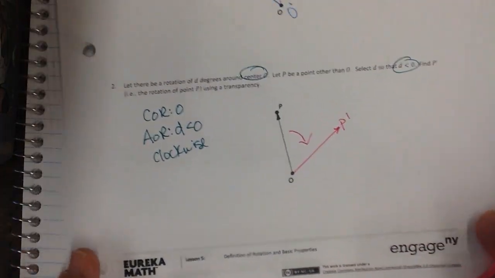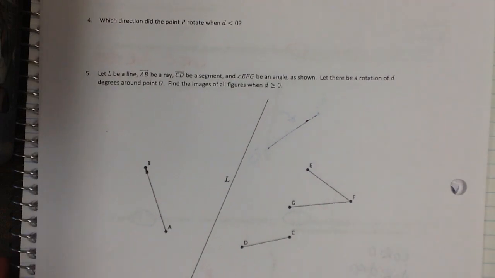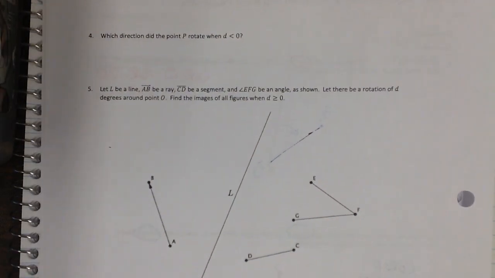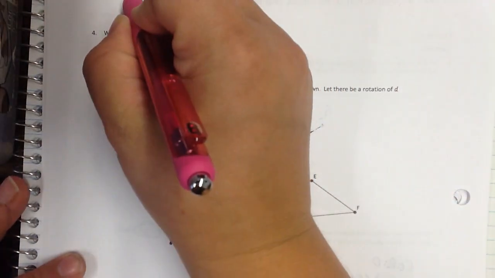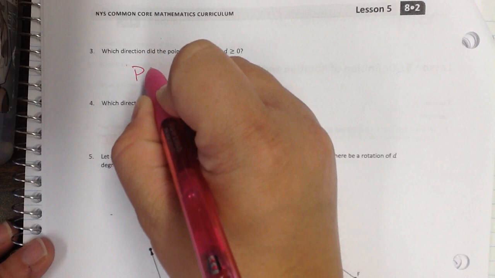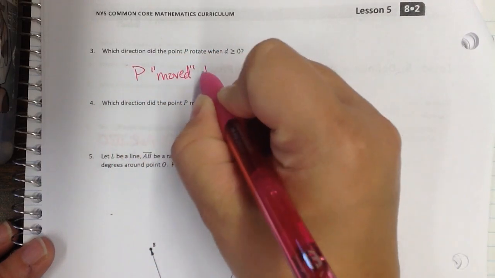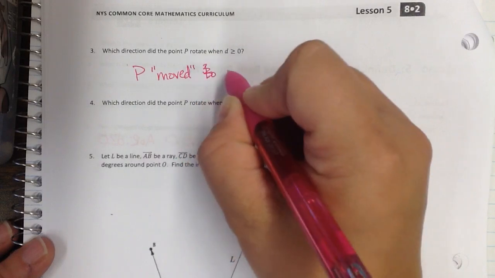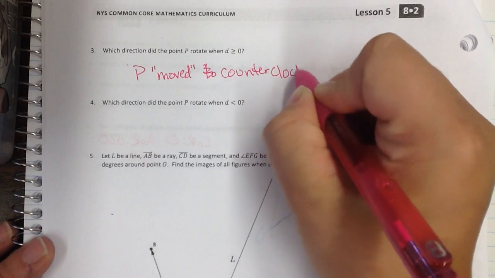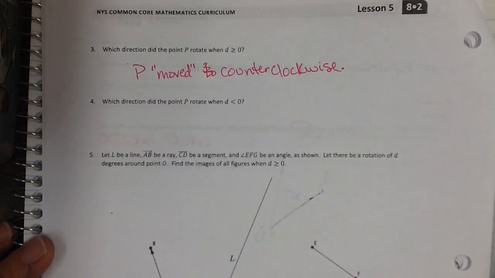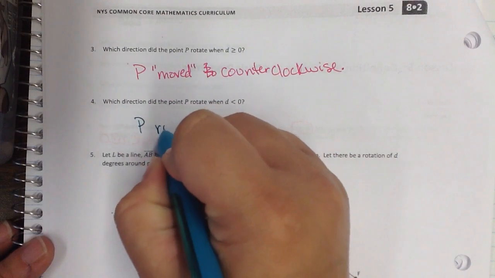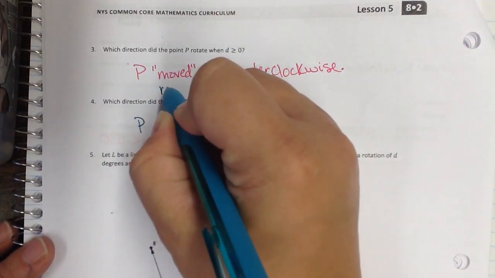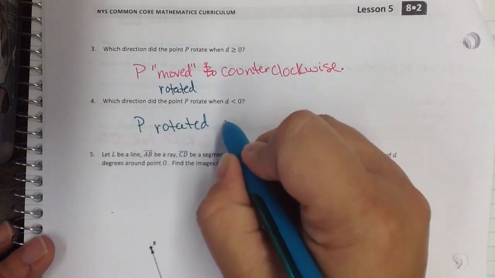Okay, so now we're going to answer the questions on the back. Which direction did the point P rotate when D was greater than or equal to 0? Okay, you can see that P moved counterclockwise. Which direction did point P rotate when D was less than 0? P rotated, and you could even put that there, rotated clockwise.